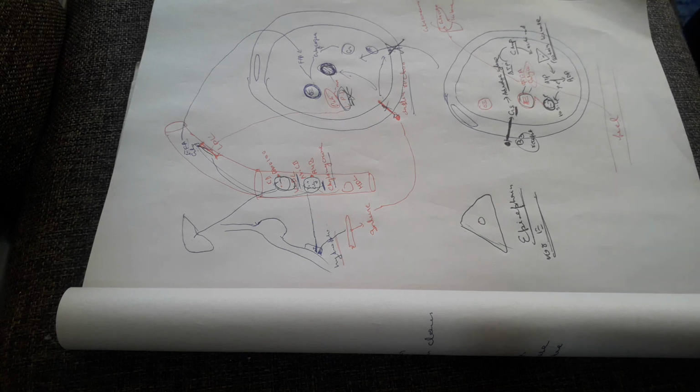That completes all about the adipocytes, storage function and energy secretion function.